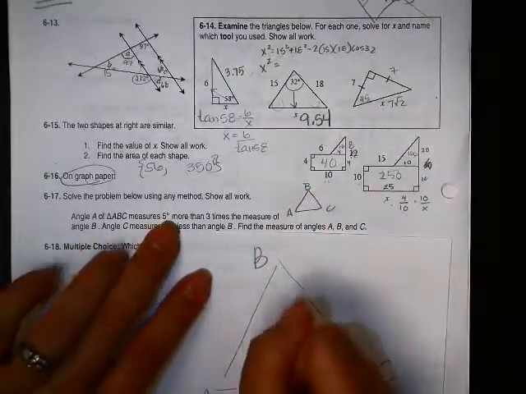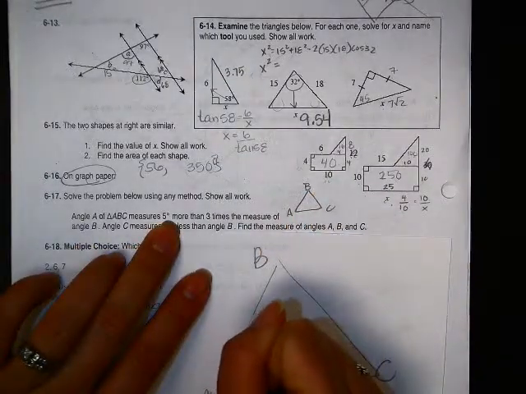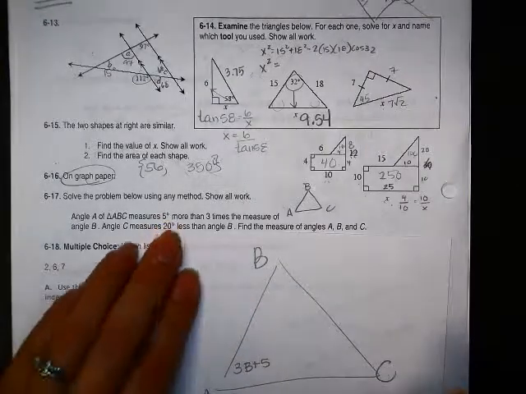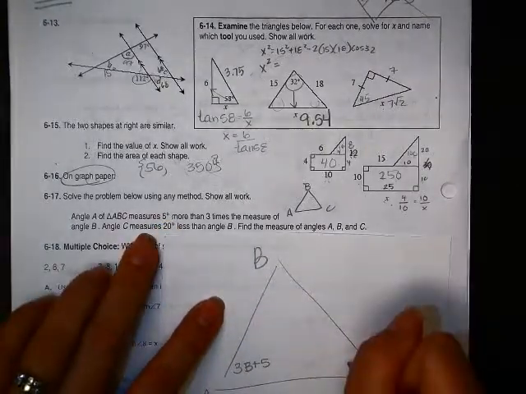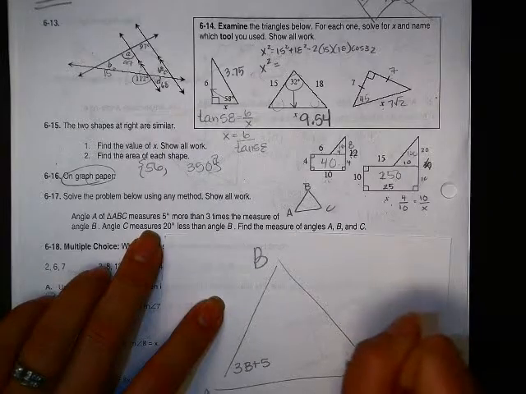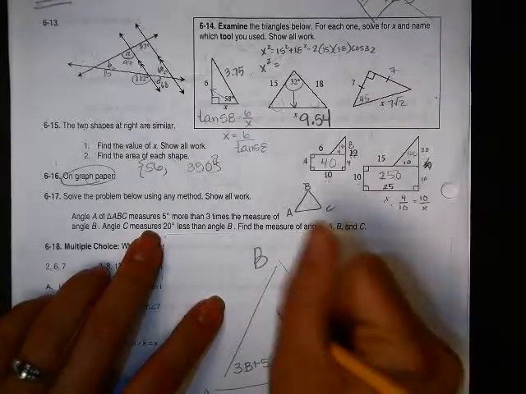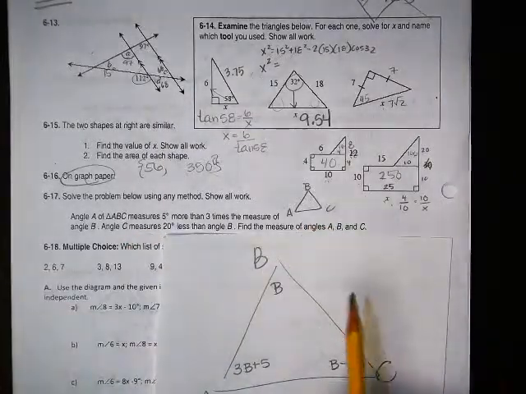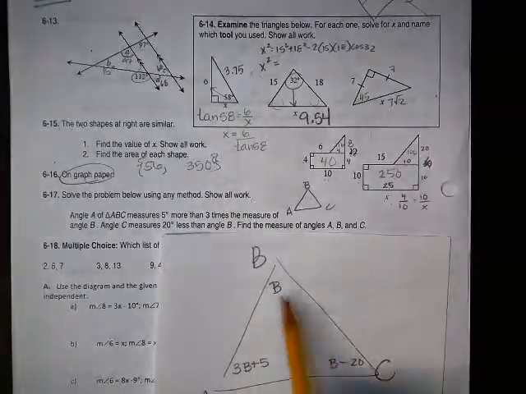So angle A is 5 more than 3 times B. Angle C is 20 less than angle B. And obviously that is angle B. So I'm going to find each of these and add them all up together to equal 180. And once I find B, then I can plug them in to find the other ones. Again, answer keys on your paper so you can check that out.